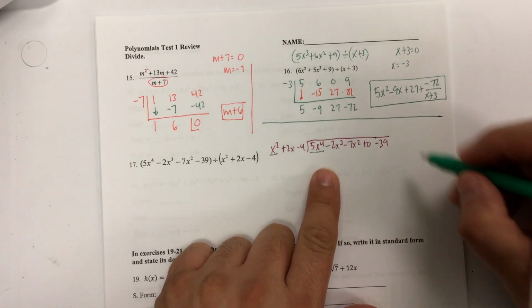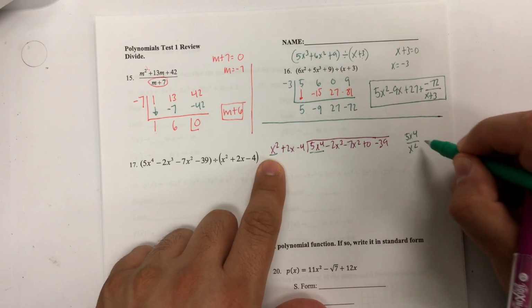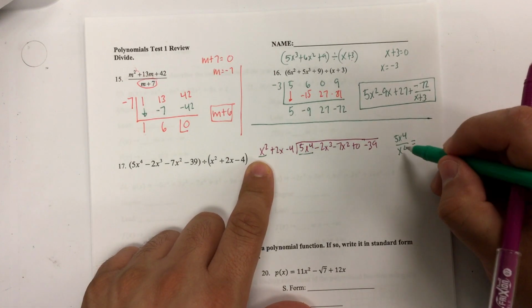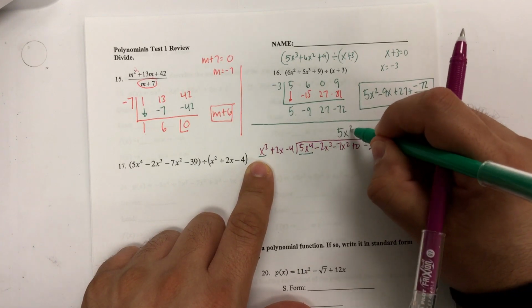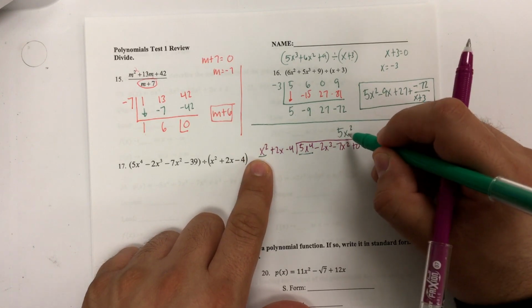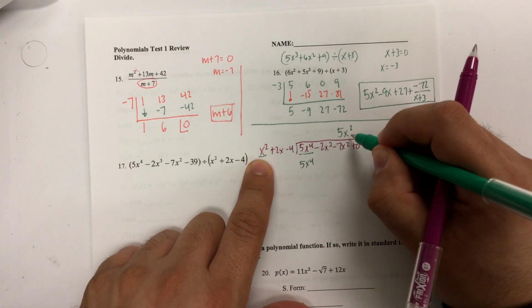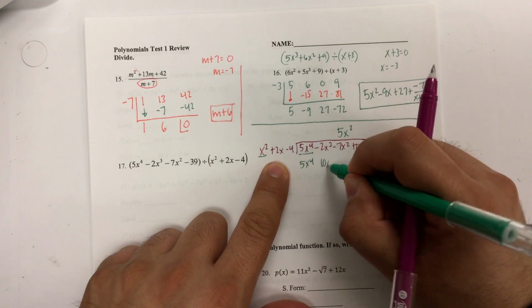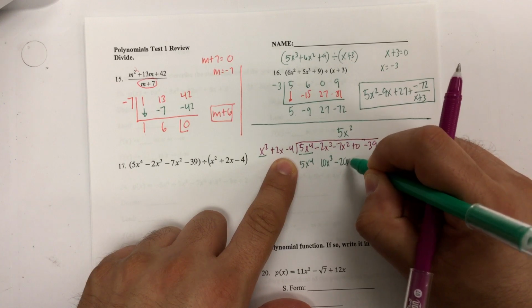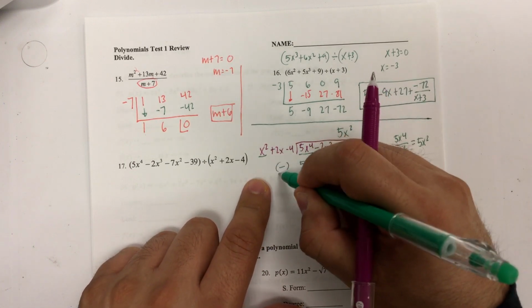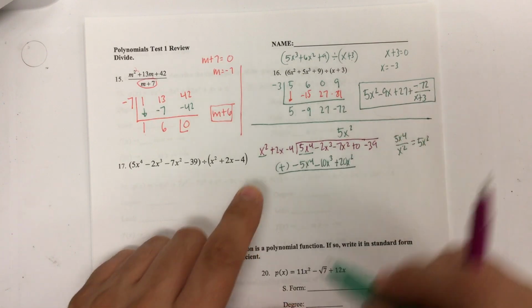So the leading term of the dividend is 5x to the fourth, divided by the leading term of the divisor, which is x squared. So we have 5x to the fourth divided by x squared, which is going to be 5x squared. Then we multiply this to the divisor. So 5x squared times x squared is 5x to the fourth. 5x squared times 2x is 10x to the third. 5x squared times negative 4 is minus 20x squared. Now we're going to subtract, and that tells us to flip the sign, so positive, negative, negative, positive.